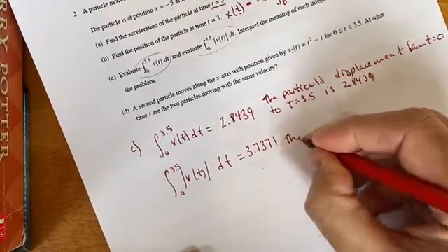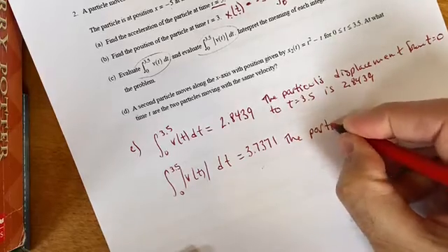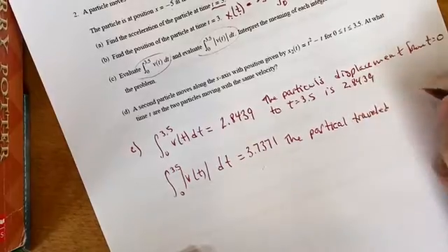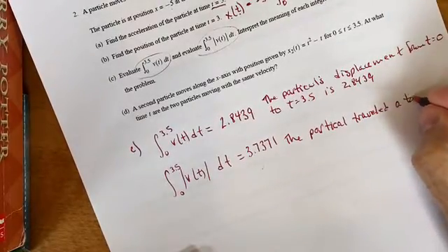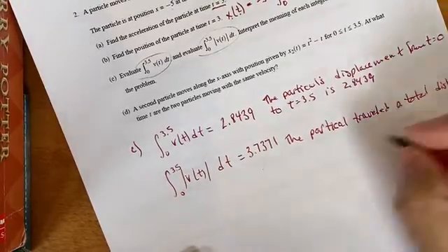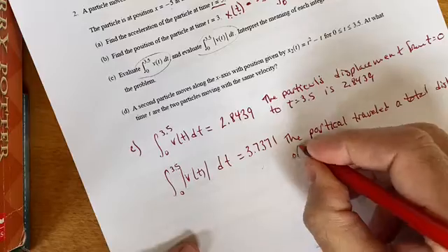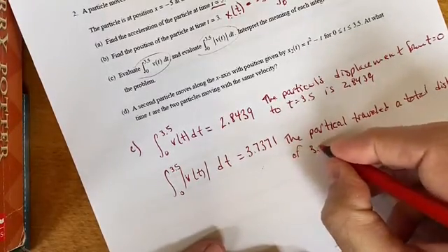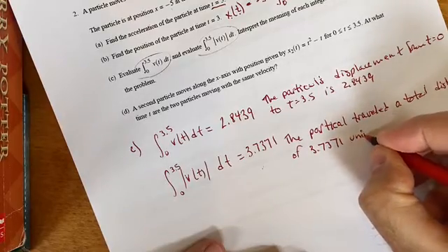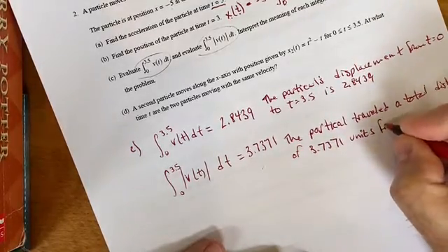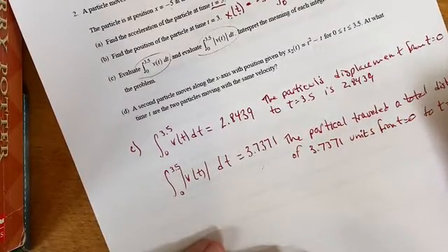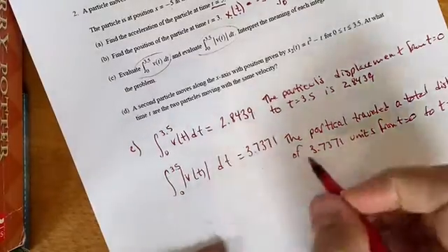The particle traveled a total distance of 3.7371 units from time equals 0 to time equals 3.5. Okay, so there are the two answers.